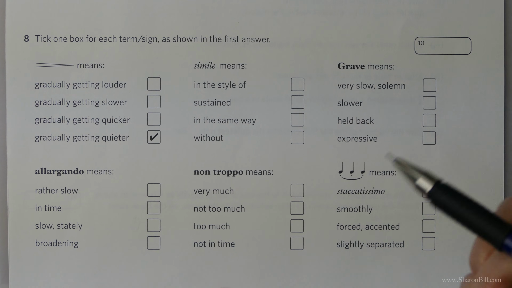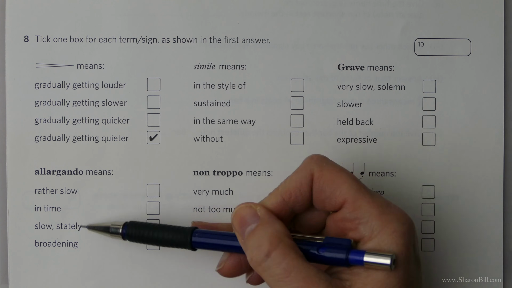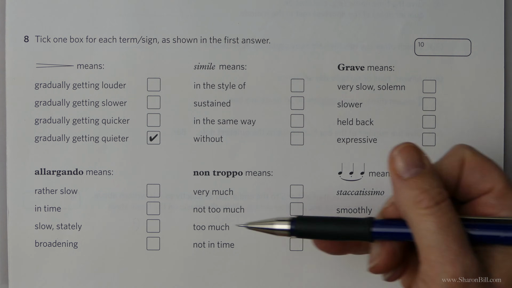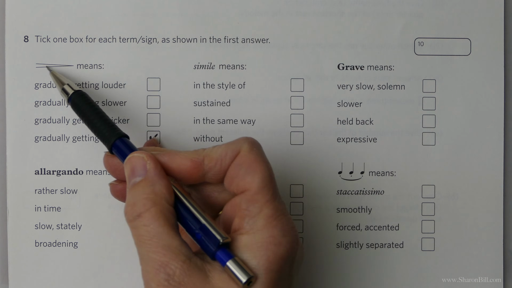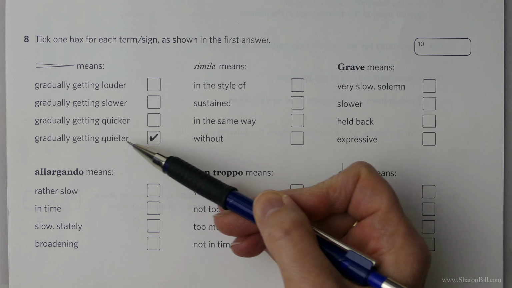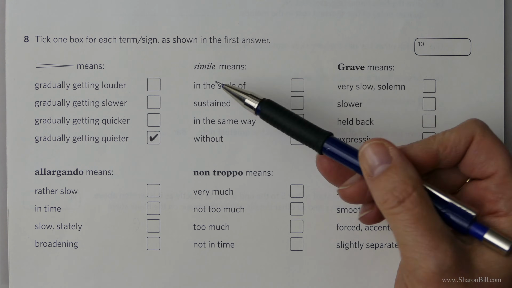And then just keep your eyes peeled on these multiple choice answers, because sometimes they throw in a bit of a sneaky red herring to throw you off course. So just make sure you read the definitions carefully. So here we have the diminuendo sign, the hairpin closing down, which is gradually getting quieter. And they've given that one to us. So let's press on to simile.